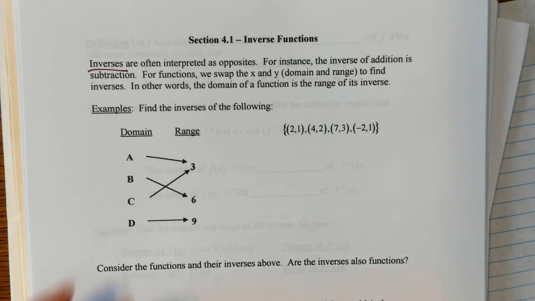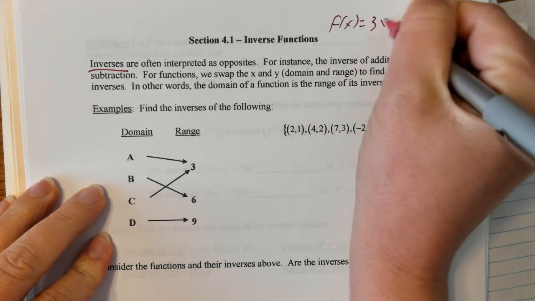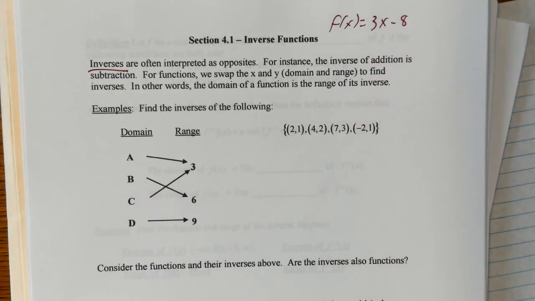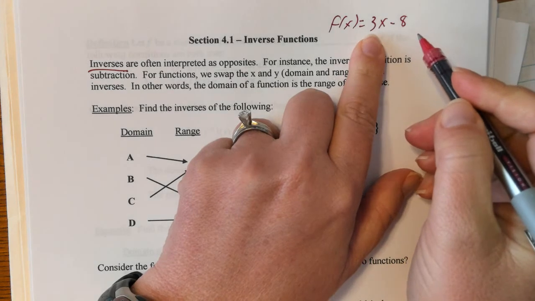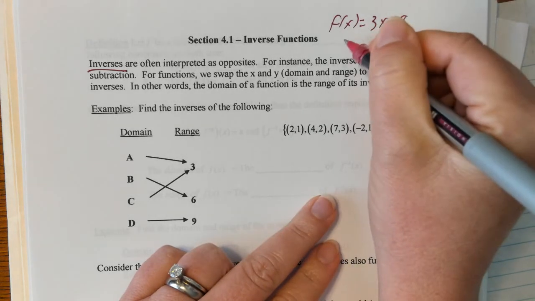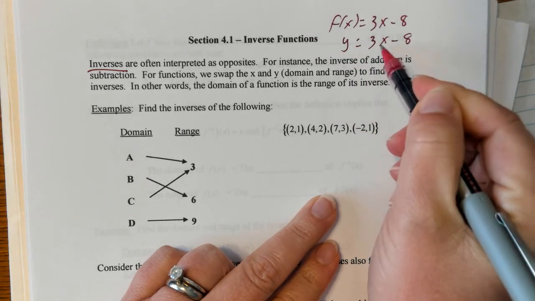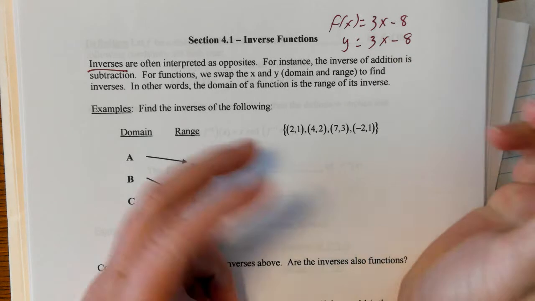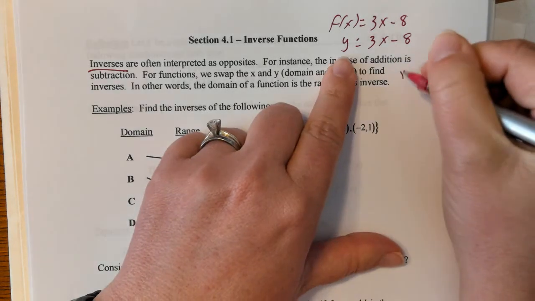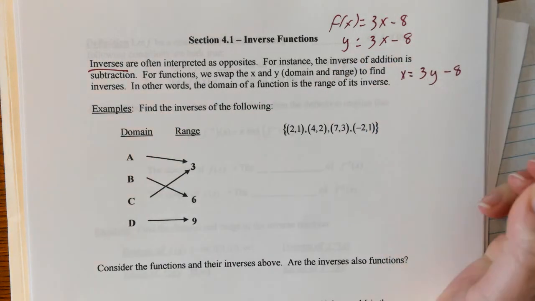So when we start talking about functions, like f of x equals 3x minus 8 or whatever, some kind of function, a graph that we could draw, the inverse or opposite or undoing of it would be if we traded our x and our y, okay? So if we think about f of x as being y equals 3x minus 8, if we traded the x and the y, that would be the inverse. So the inverse would be x equals 3y minus 8. We just traded the x and y.